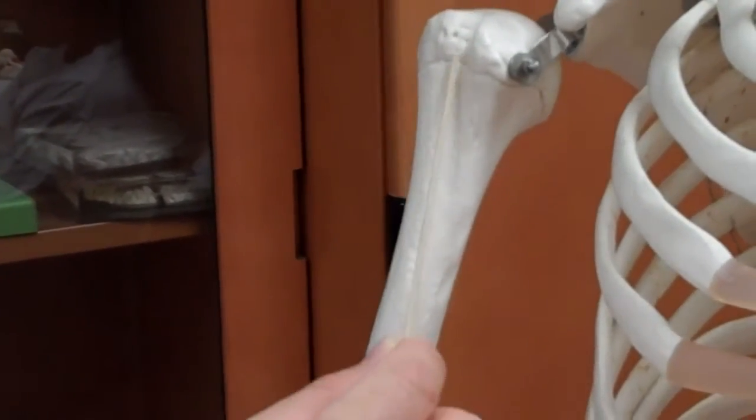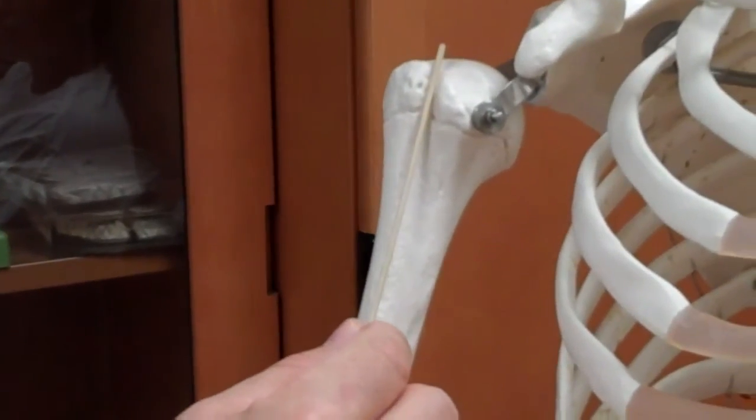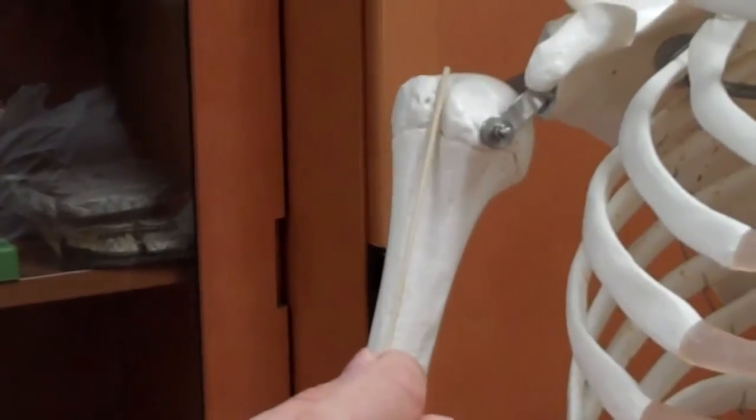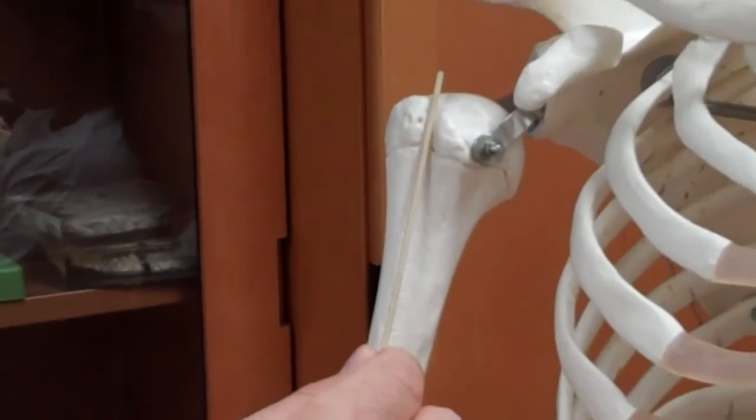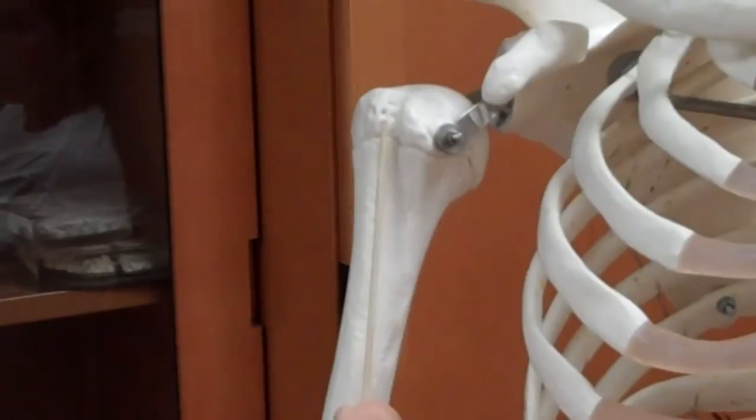Between the two tubercles is a sulcus or a groove, known as the intertubercular groove, also referred to as the bicipital groove or sulcus. And what do you think travels in the bicipital groove? The biceps tendon. Biceps means two, so there's a long head and short head. There's two tendons. It's the long head of the biceps that travels through here.